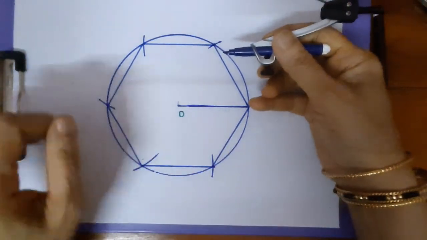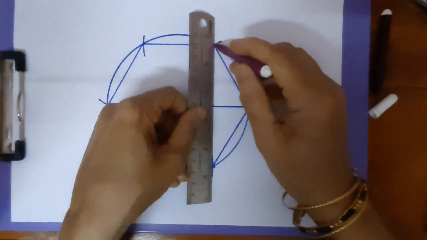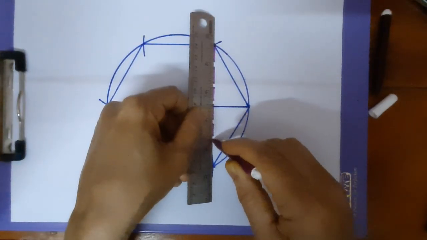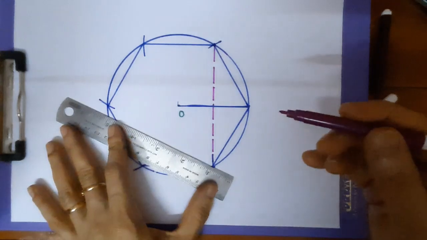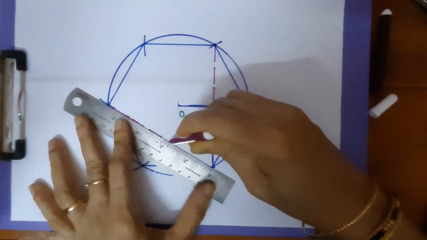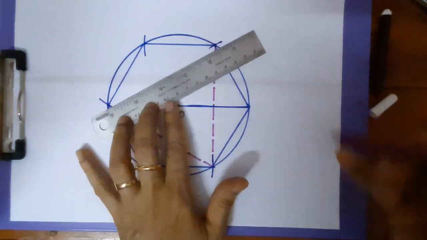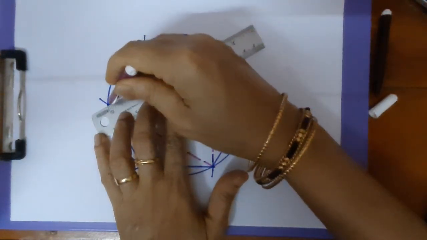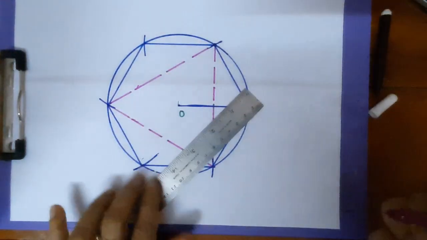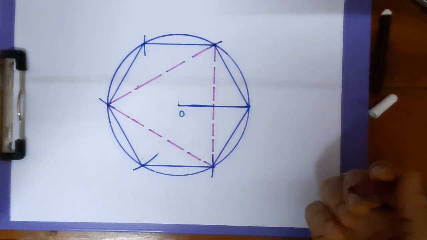Now, in case alternate vertices are joined, what is obtained? Yes, we get an equilateral triangle inscribed in a circle.